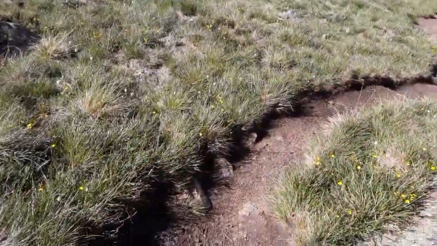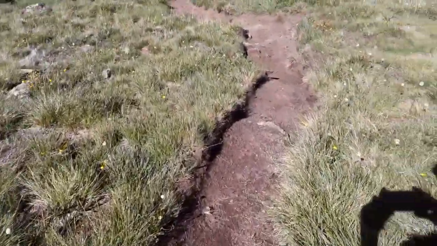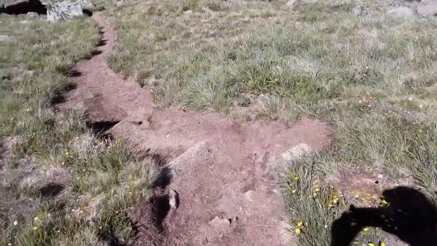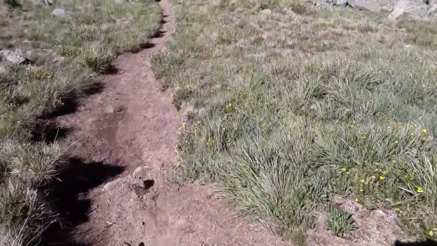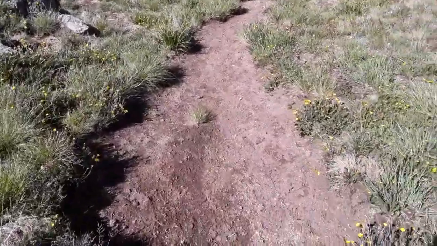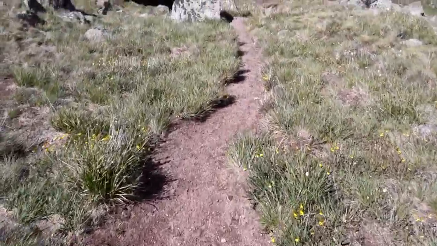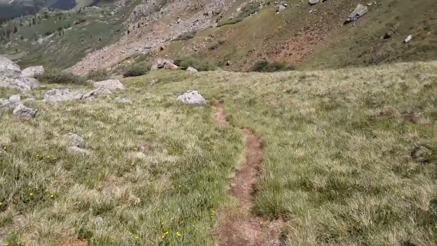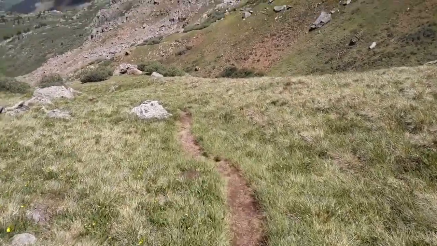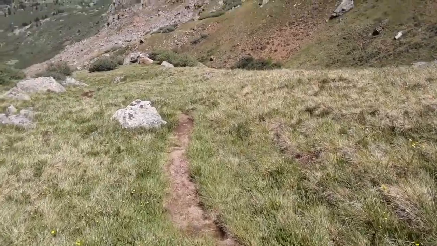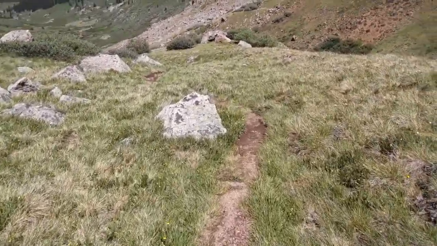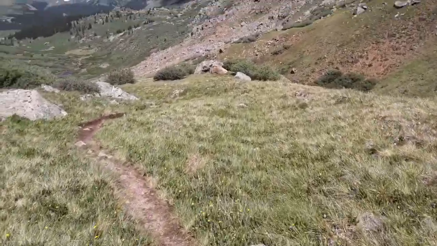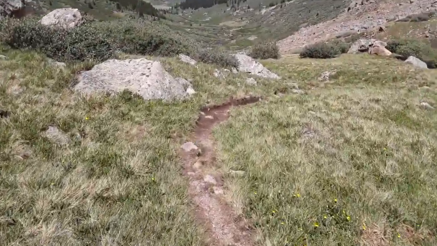I finally, mercifully, come down out of the rock and scree section of that gully and onto a more stable, grassy or dirt path. So yeah, this part of the path is a nice reprieve. However, the proponents of masochism don't have to fret, because coming up here shortly, I'm going to have to pass through a pretty lengthy section of willow bushes.